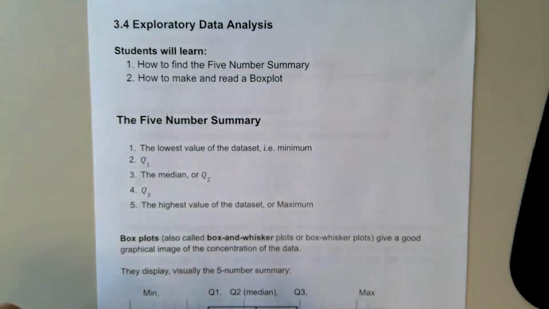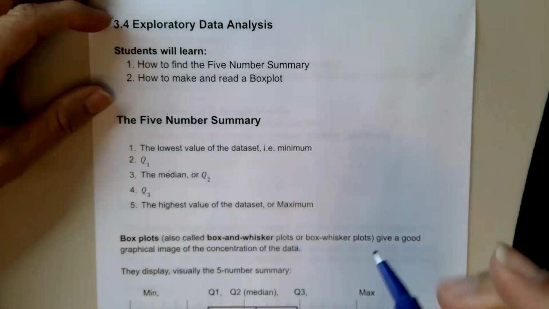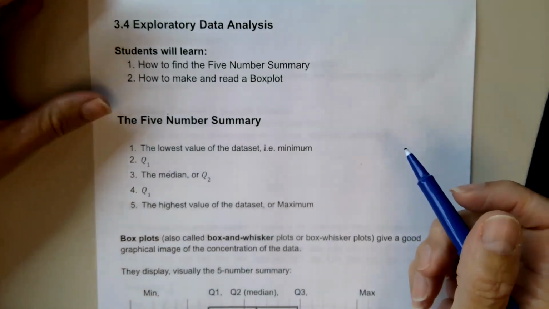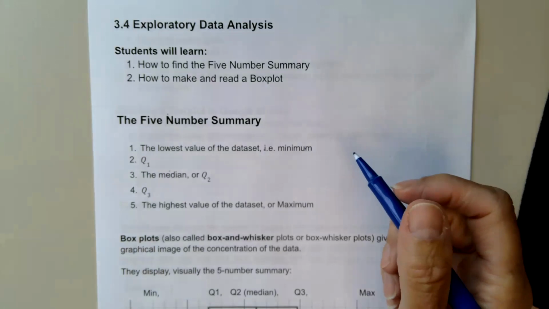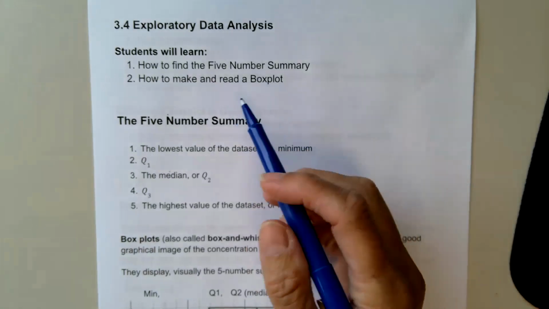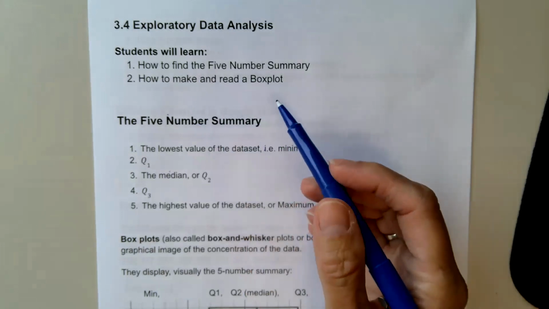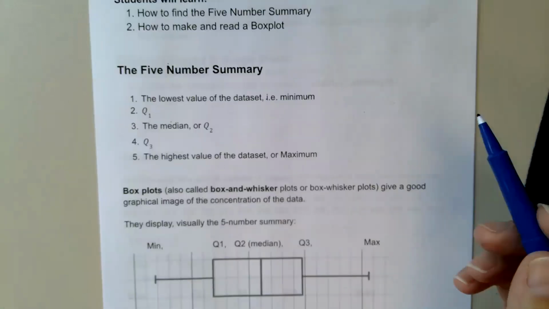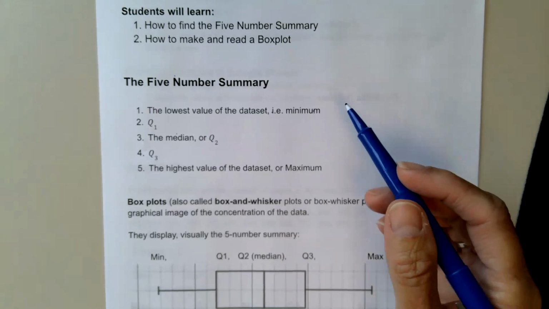Welcome back to lesson 3.4. It's called exploratory data analysis. So in the previous lesson, we learned basically the 5-number summary. And then we're going to add on to that a picture of that, which is called a box plot. It helps give us a visual of our data.